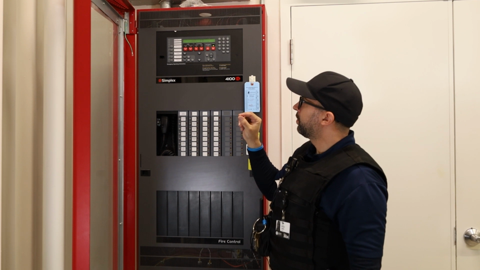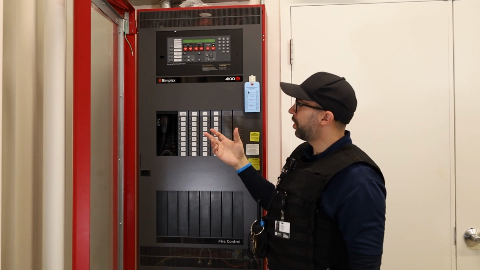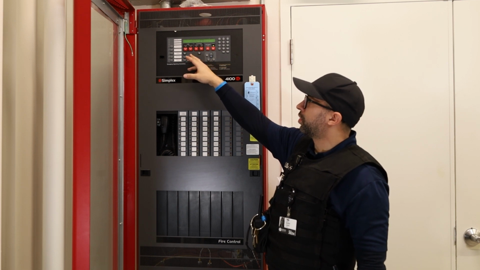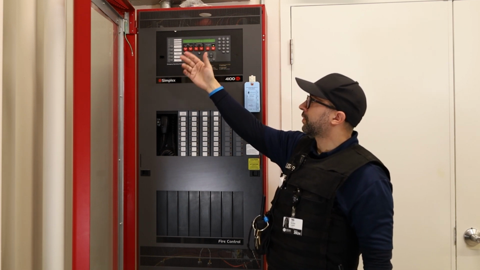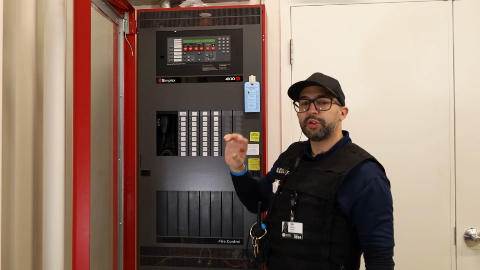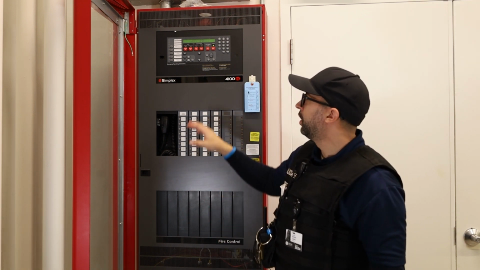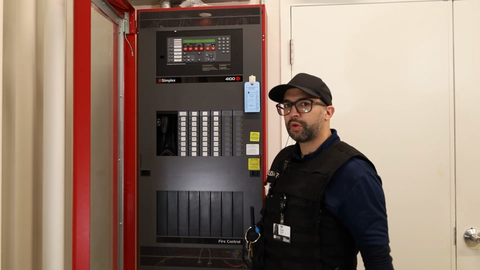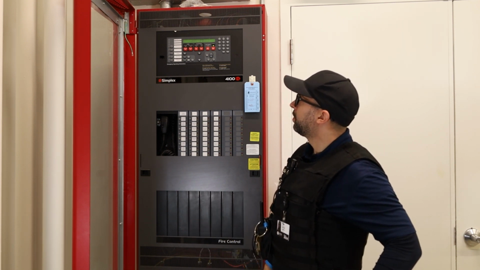So it's a good practice to log in, even if you're checking a trouble, or if you're checking your history of your fire alarm. You don't technically have to log in for those, but it's good to log in just because it opens up more categories in that menu.